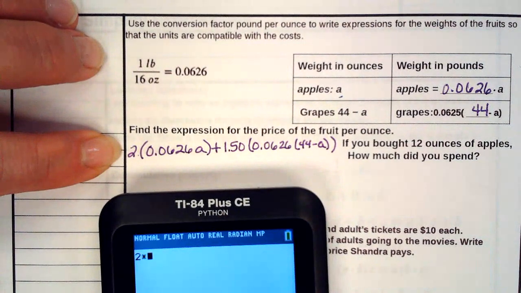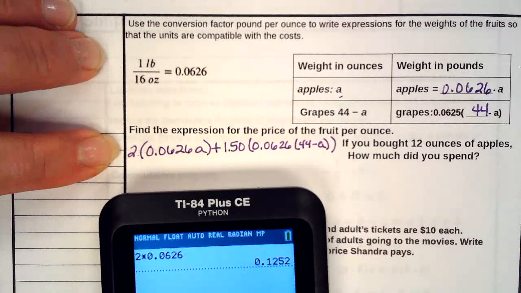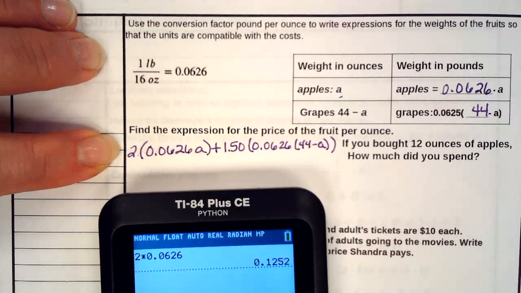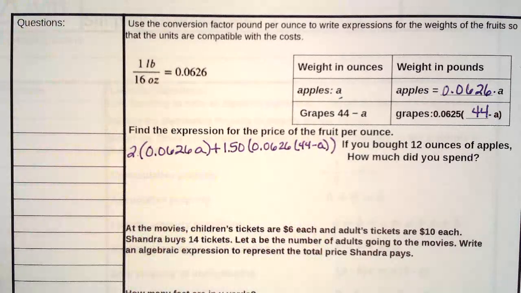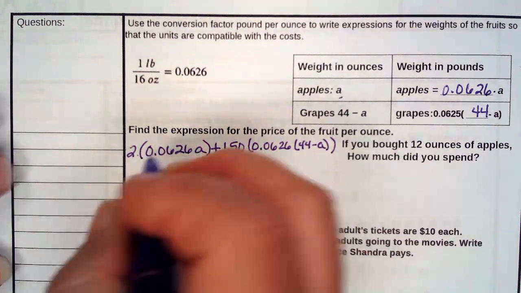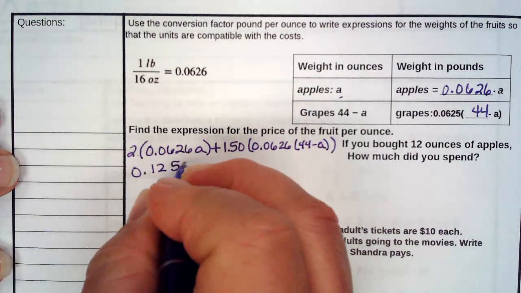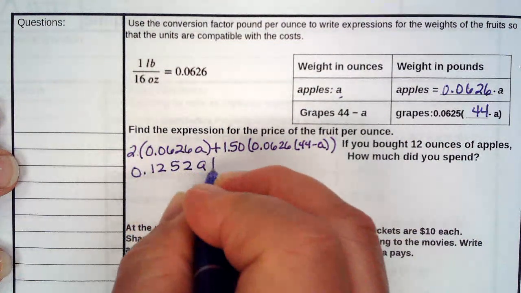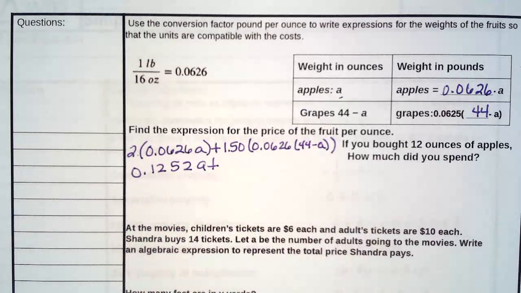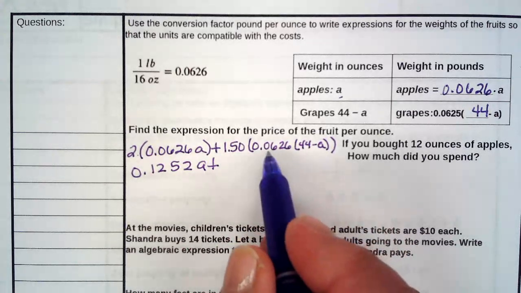2 times 0.0626, 0.1252 A. Okay, so if you're looking at this, we've got to go to the middle.